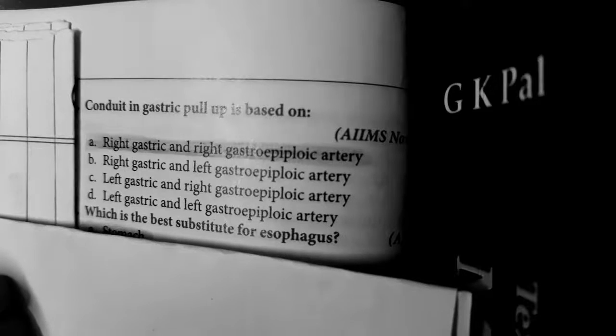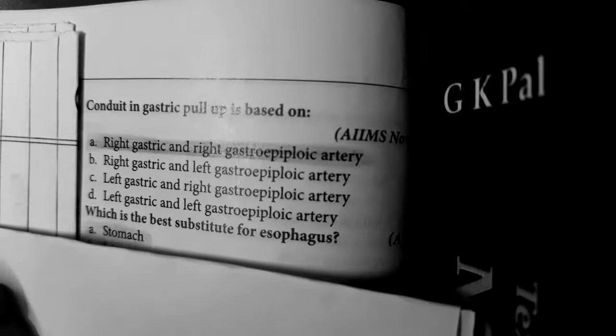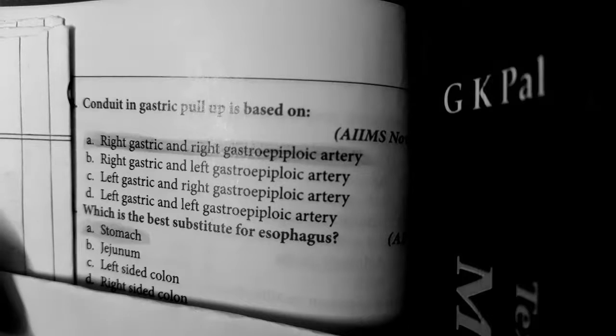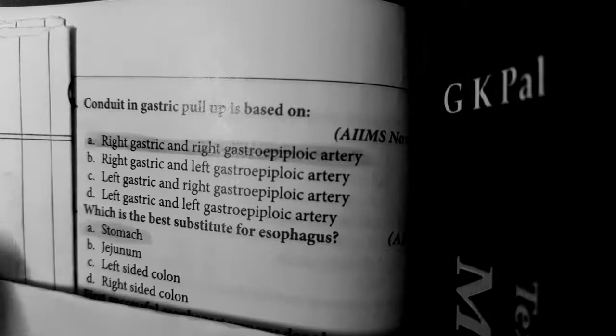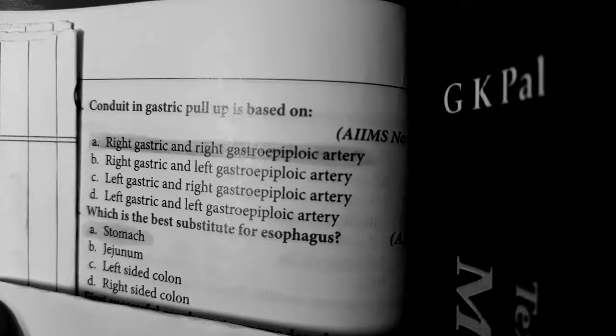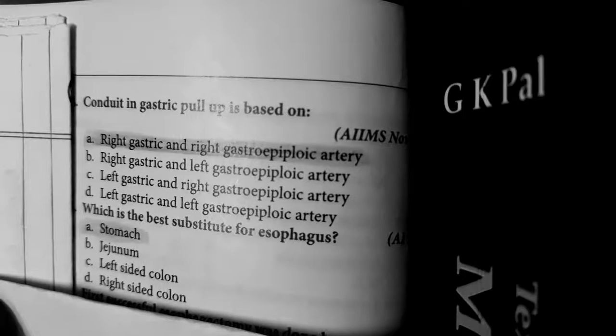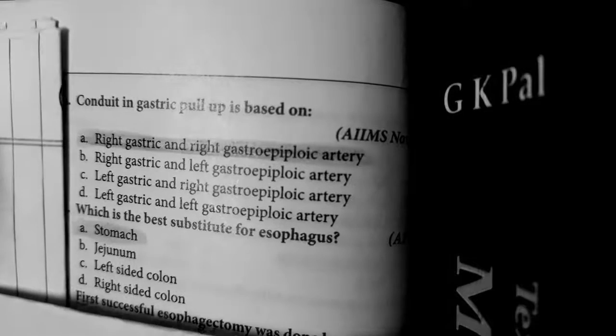Then, what is the best substitute for esophagus? Best substitute for esophagus is stomach. Best substitute for short segment replacement of esophagus is jejunum. And best substitute for replacement in benign diseases like corrosive strictures is colon. But overall, the best substitute is stomach.